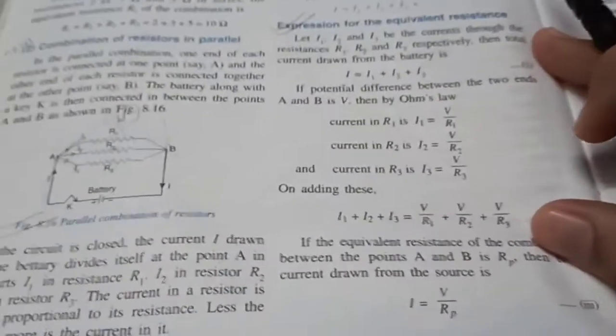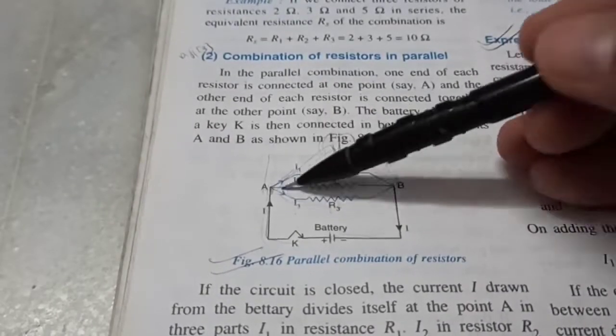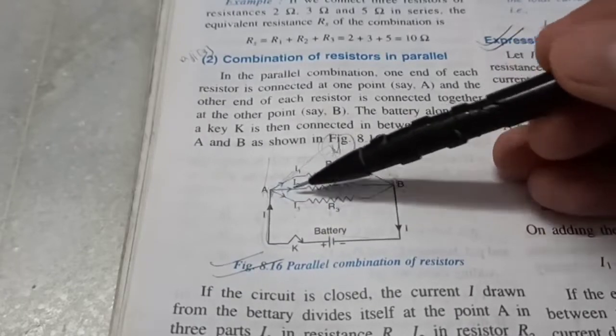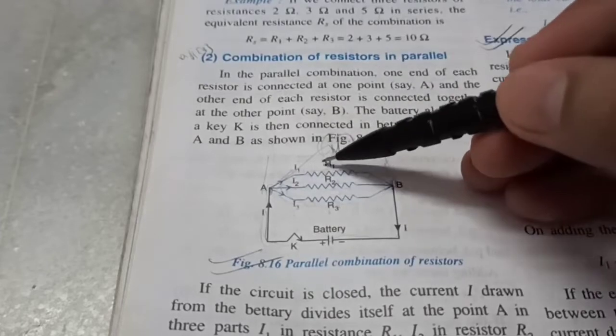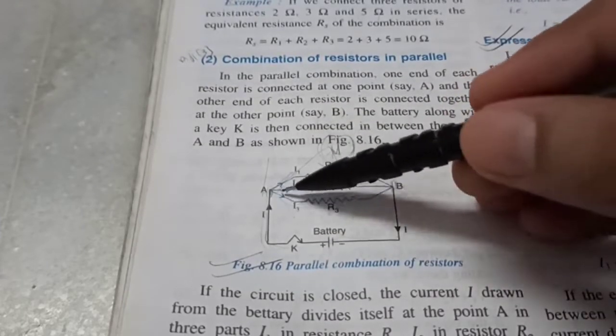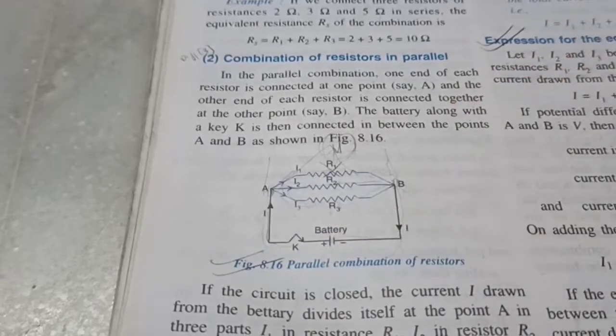Whereas in resistors in parallel, the potential difference across each of the resistors is the same, but the current flowing may be different. So that's the difference between series and parallel. And here, if one of the resistors fuses, it stops working, still the current will continue flowing because there are other paths for the circuit to be completed.